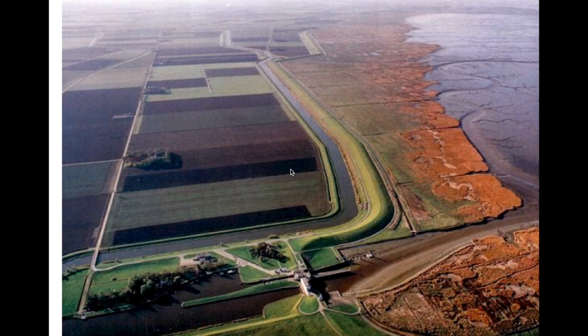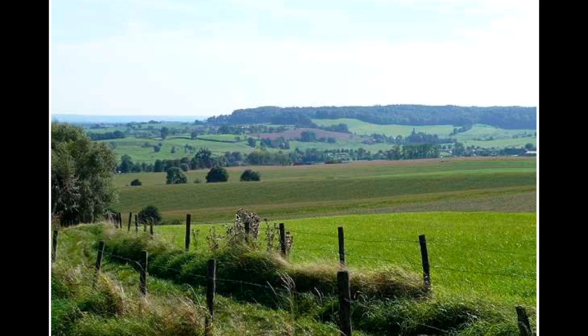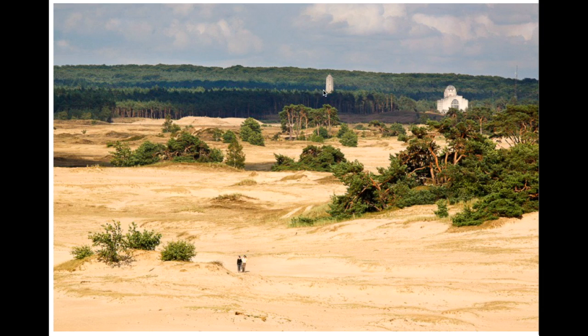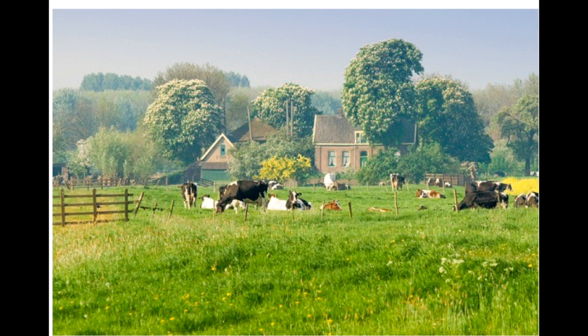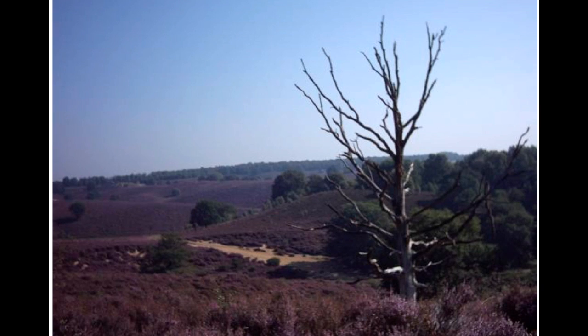And then this is mostly a cultural landscape, and then this is a cultural landscape, and then this is a very, very cultural landscape, and then this we decided wasn't so cultural. This was more of a natural landscape. This was a cultural landscape. This was again a natural landscape.